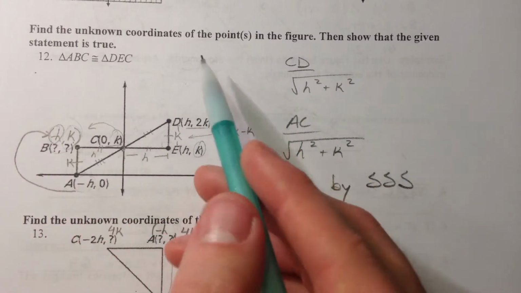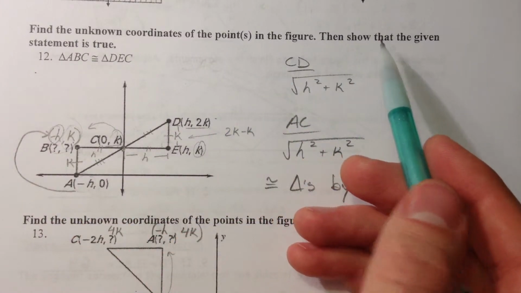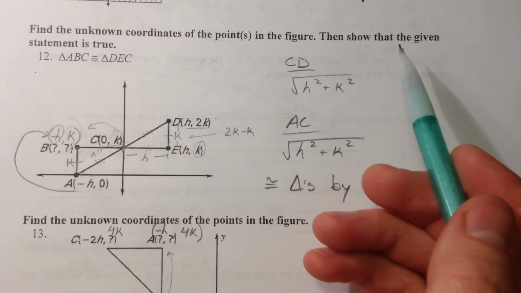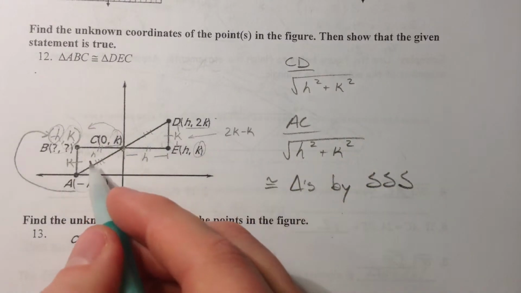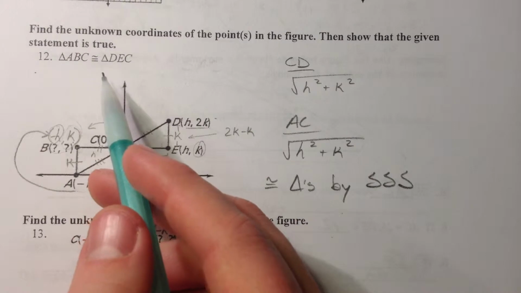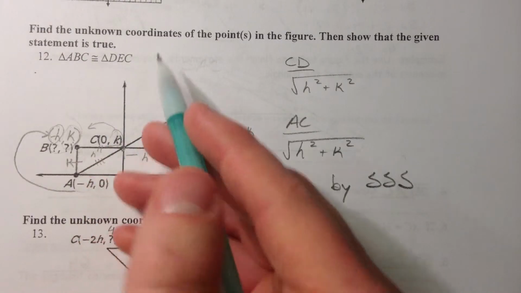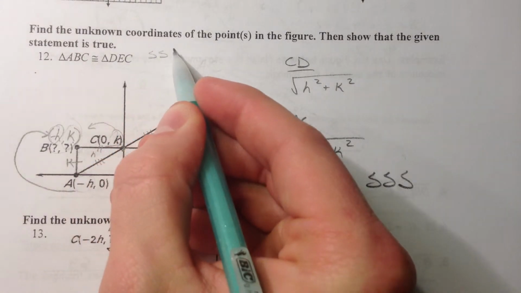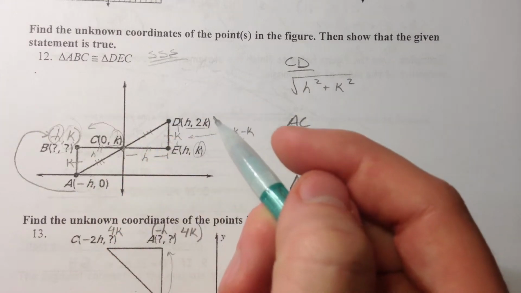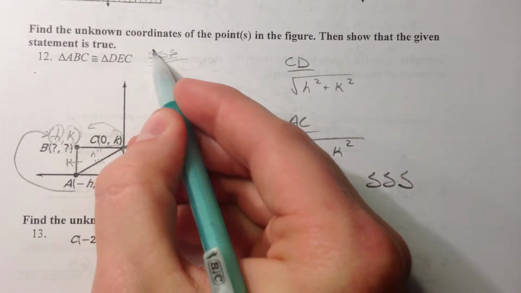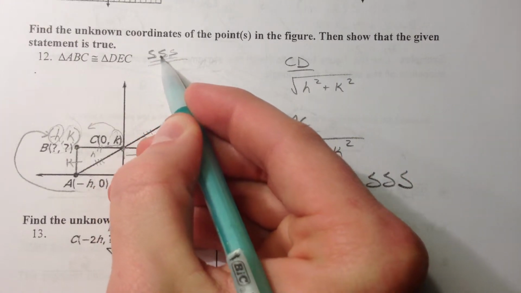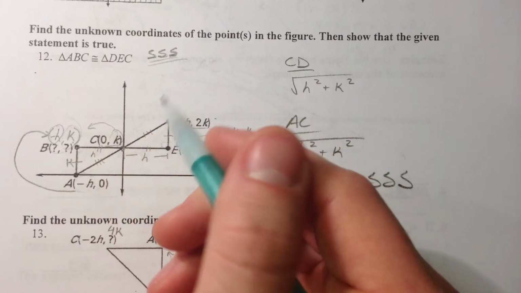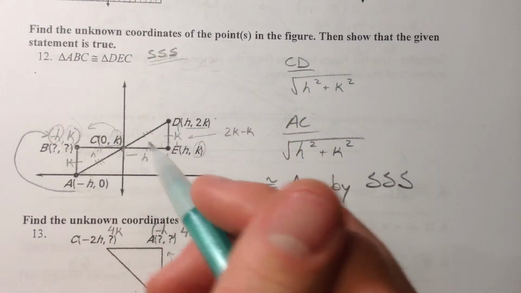Now, to show that the given statement is true, what we have to do is think about last chapter stuff, and we can prove things by side-side-side, right? So if I can show all three sides are the same, this is where the distance formula or the Pythagorean Theorem is going to come into play.